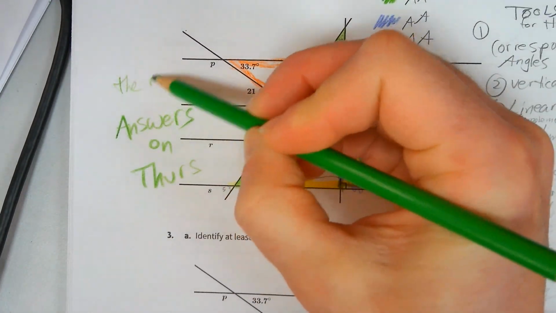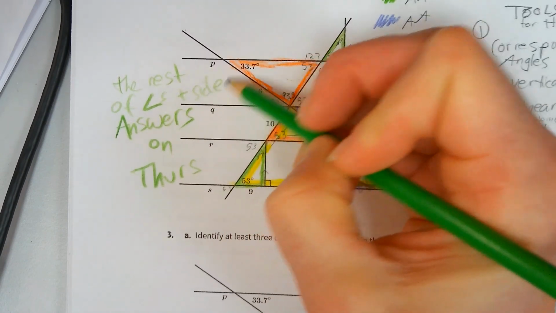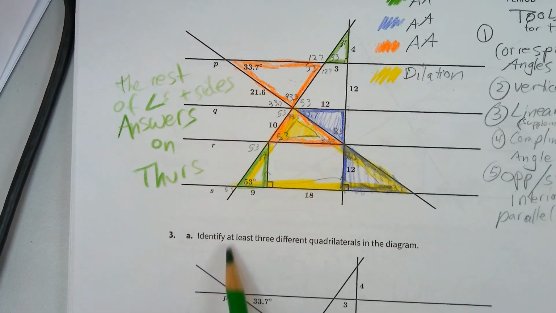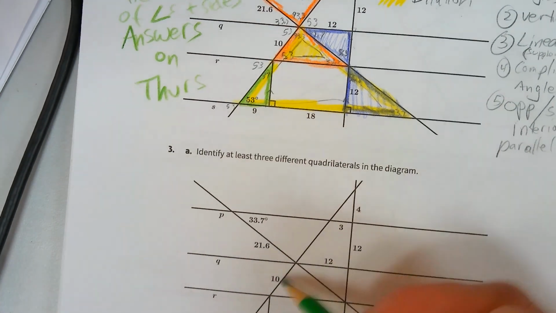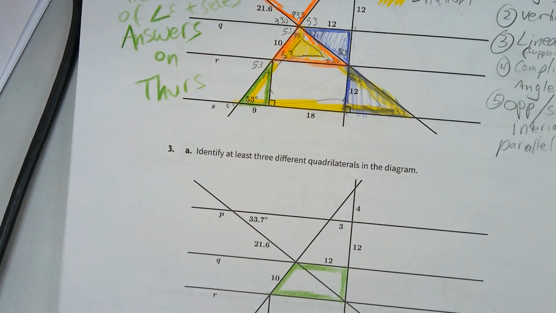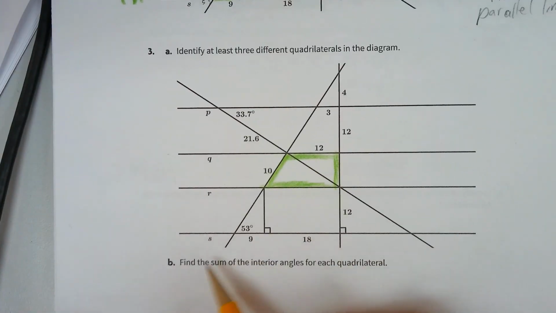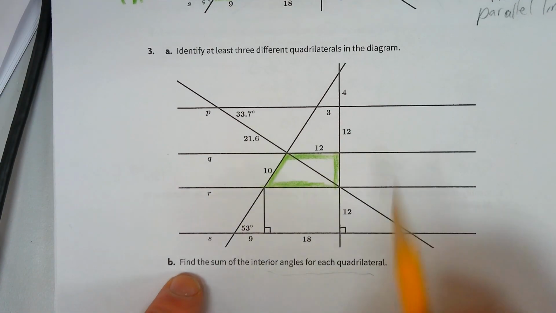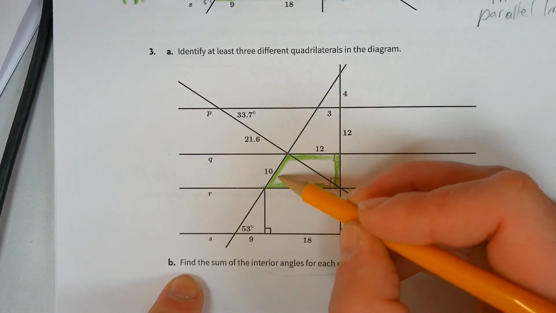The rest of angles and sides. Quadrilaterals. Oh, here's one. Find the sum of the interior angles for each quadrilateral. Well, that's 90. That's 90. What's this? 53.